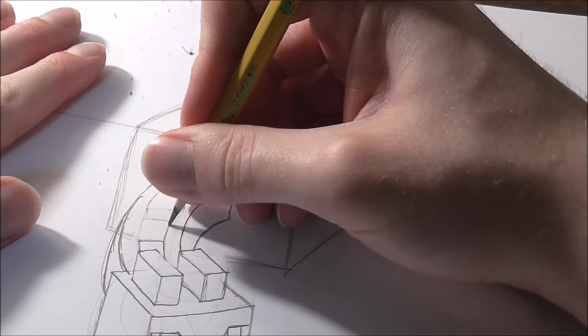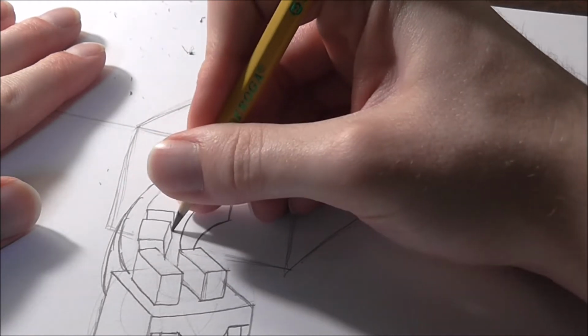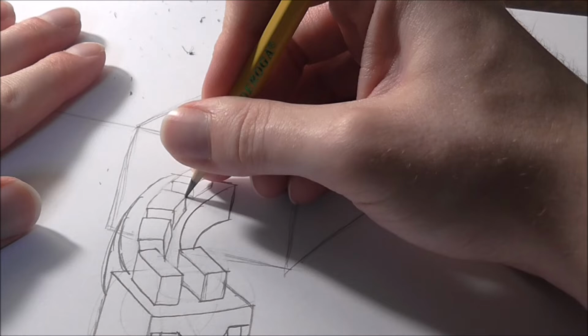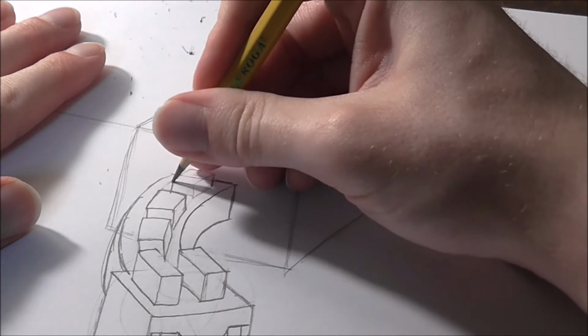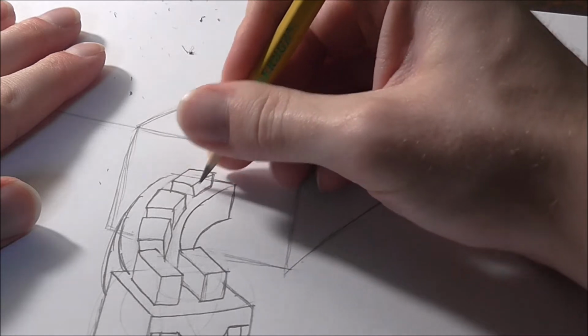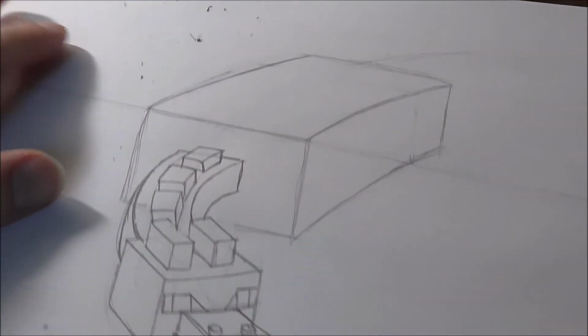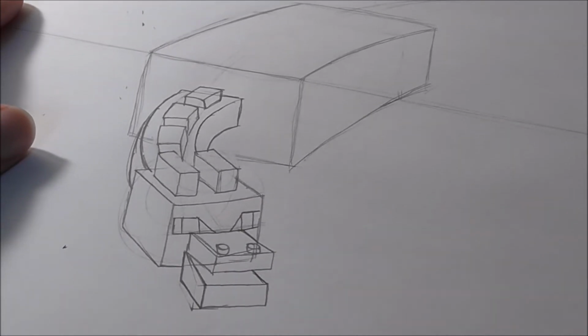So there we are. Another one. And again, this is why you draw very light when you do a sketch, just so you can erase and then go over all the lines you want to keep. Like that. So there's his head.